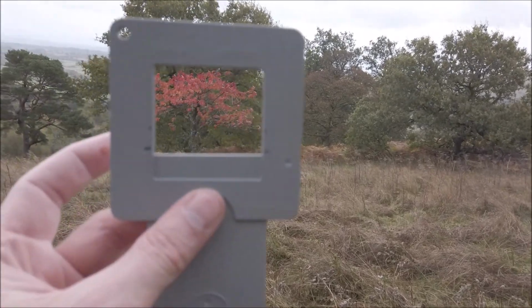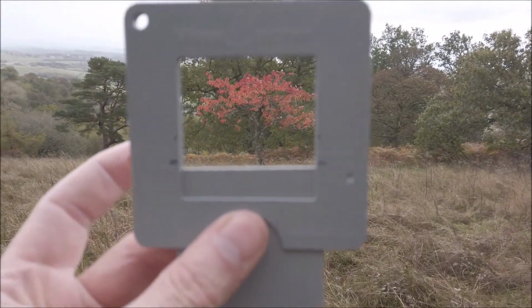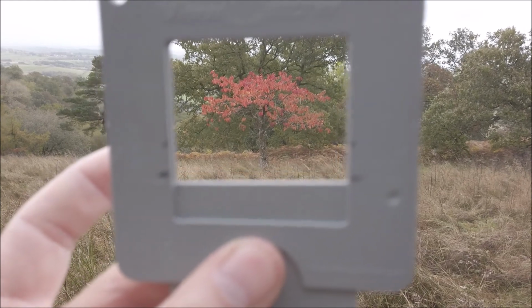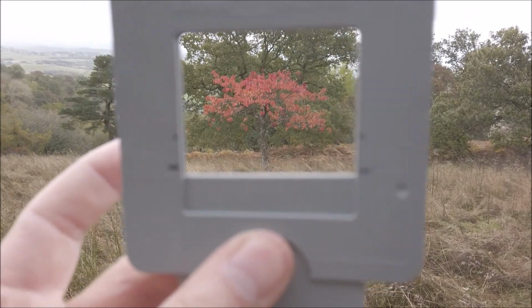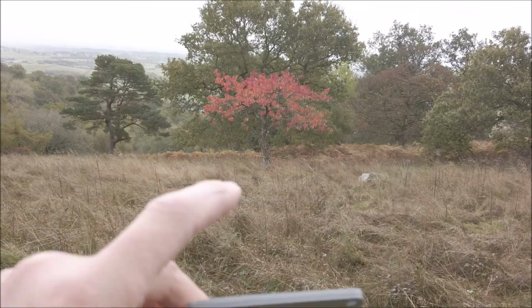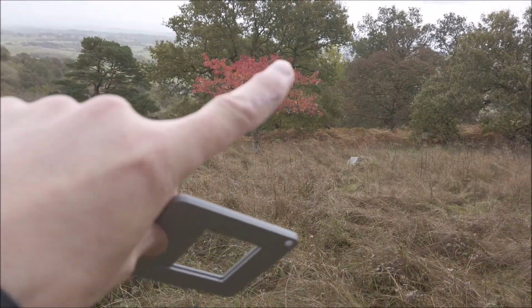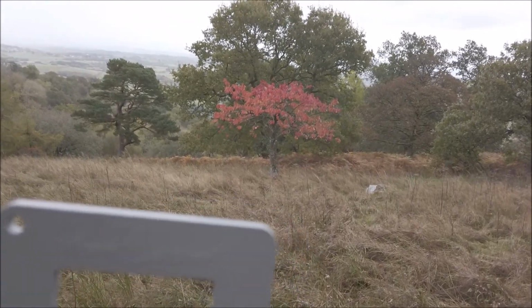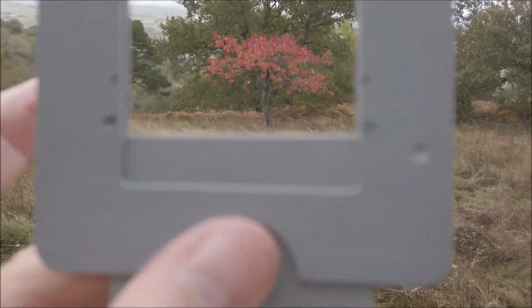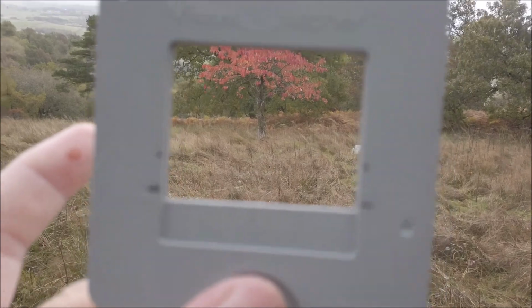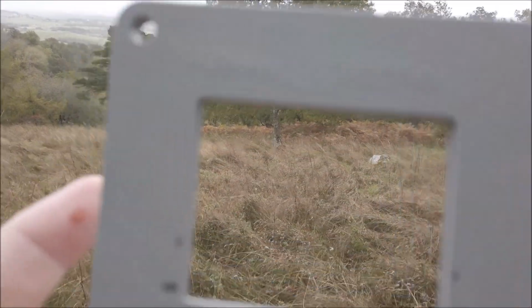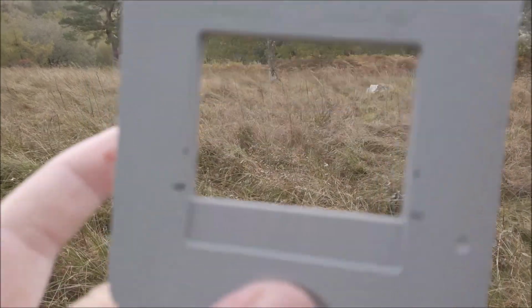If we select our 4x3-ish frame, yeah, that's okay. But I've got bits of pale sky up here. However, if I lift my camera up and point it down, oh, this is going to be interesting. I need to point the camera down.